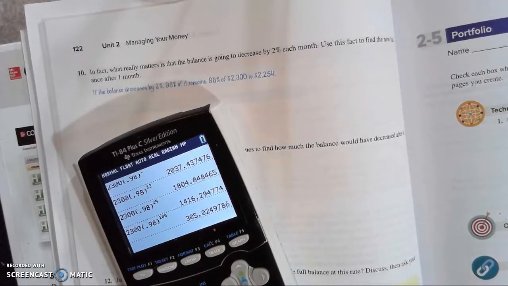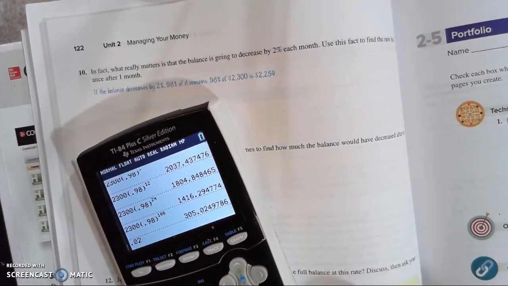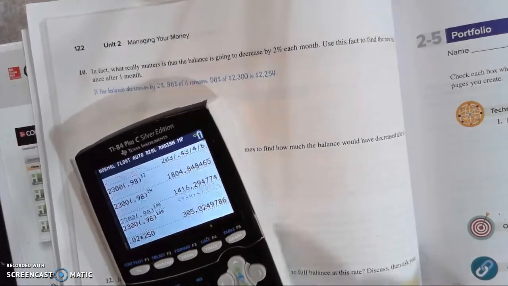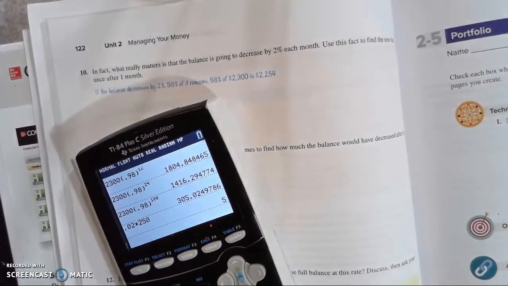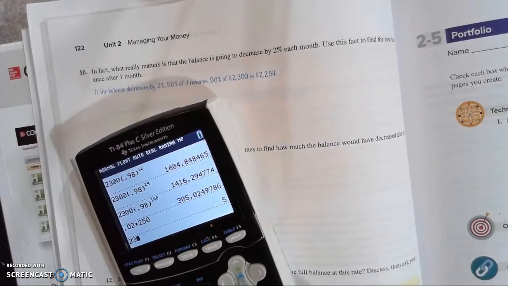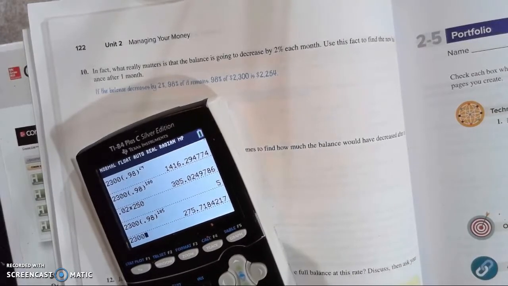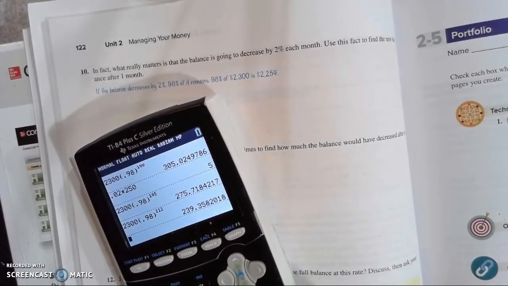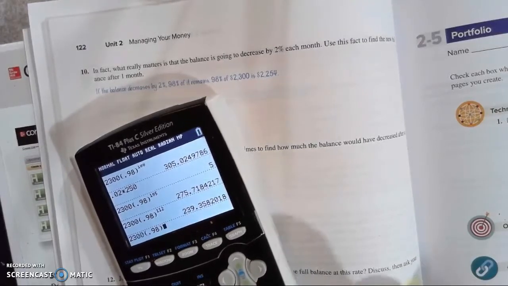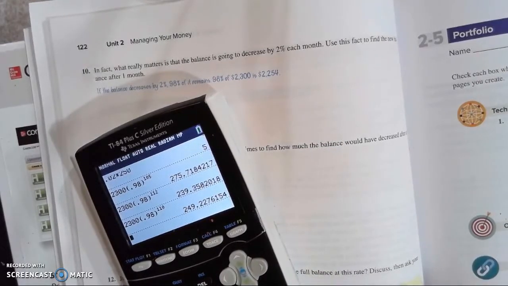Because right now, 0.02 times 250, that would be $5. So out here at 100 months, we're down to a $305 balance. So let's go a few more months and see when we get under 250. And we're still not there. Okay, somewhere in here. I'm going to say it happened right there, month 110.